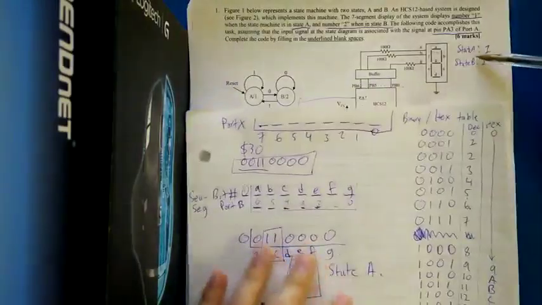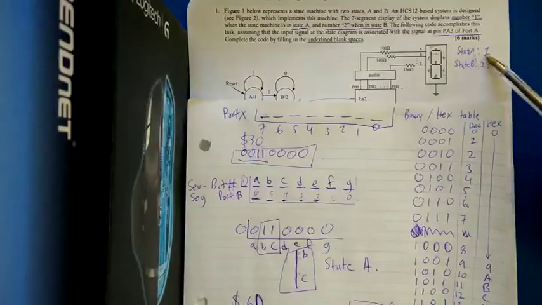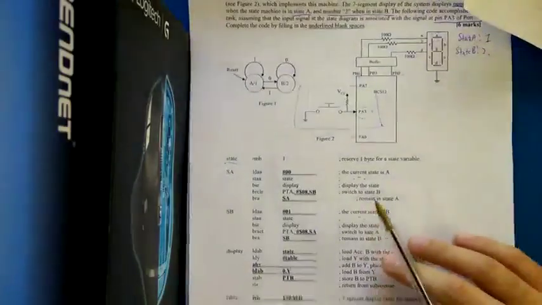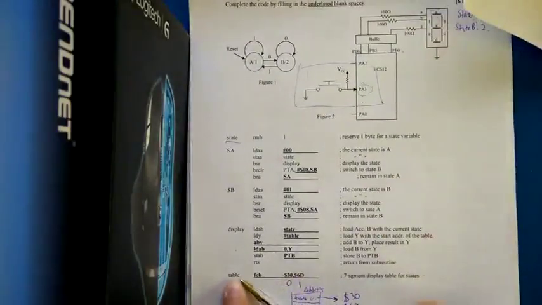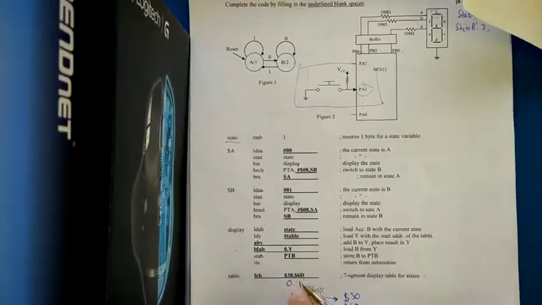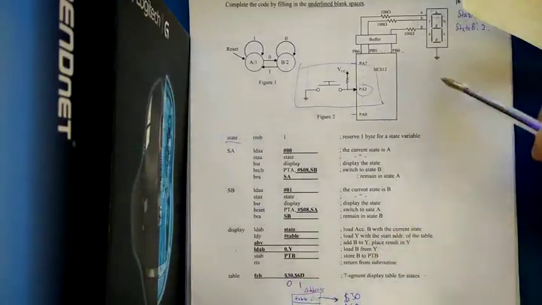So again, look right here. It says state A, it displays a 1. State B, it displays a 2. And that's why in the memory address of table, the first position of that address is 30, which is state A, and the second address is 6D, which shows state B, which will display 2.